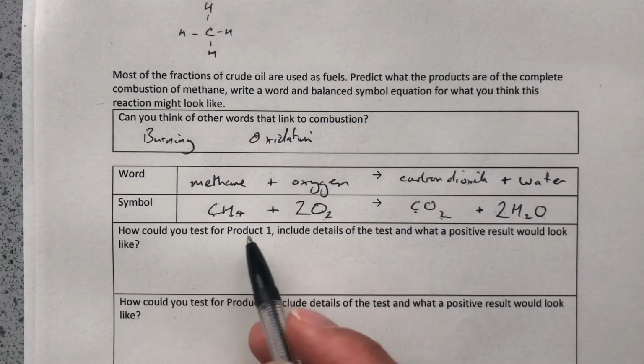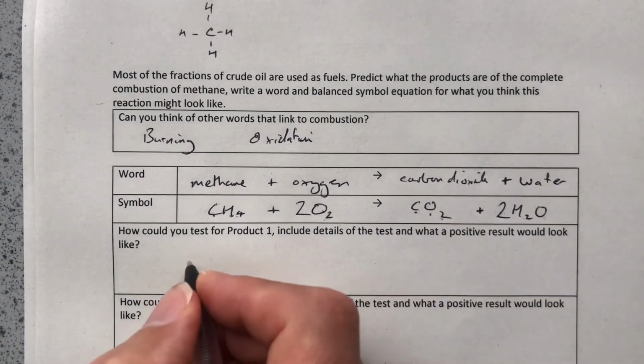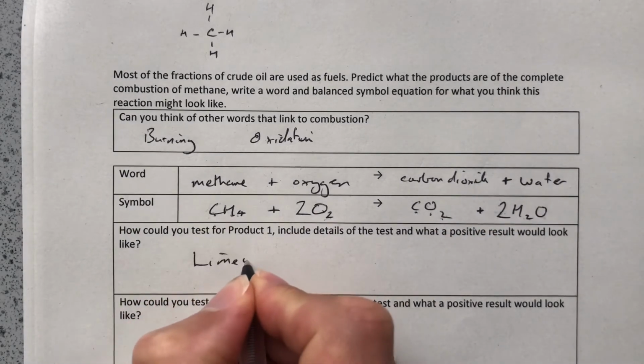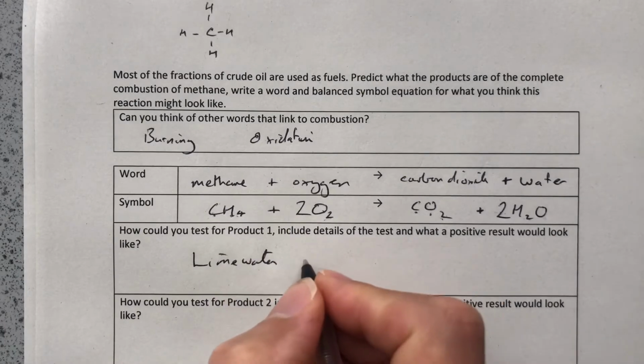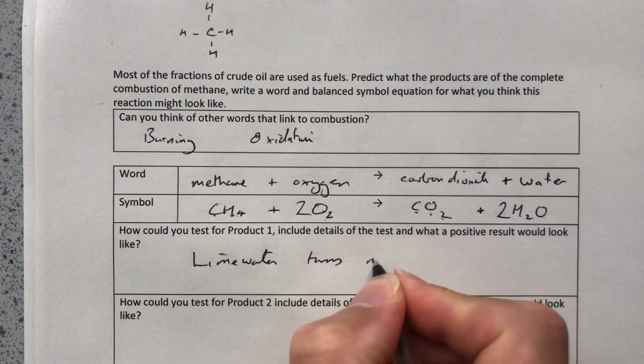How can we test for product 1? Well, let's say this is product 1, carbon dioxide: lime water. Lime water turns milky or cloudy.